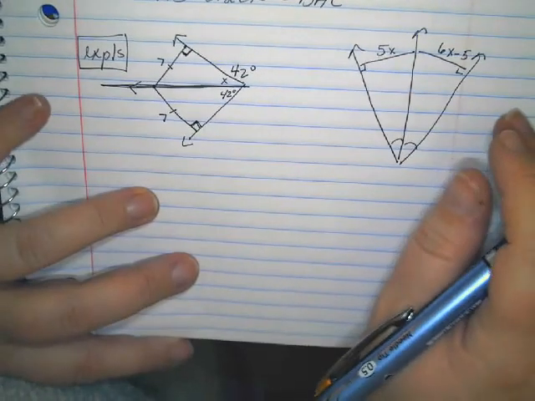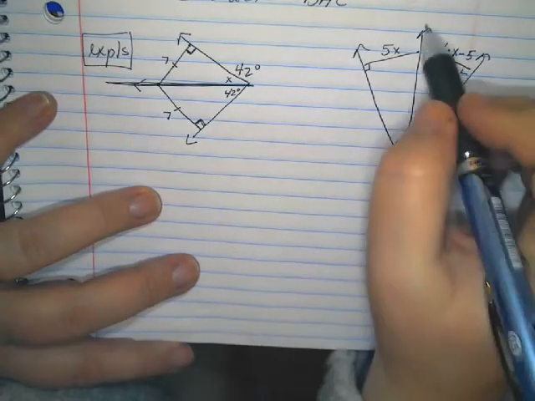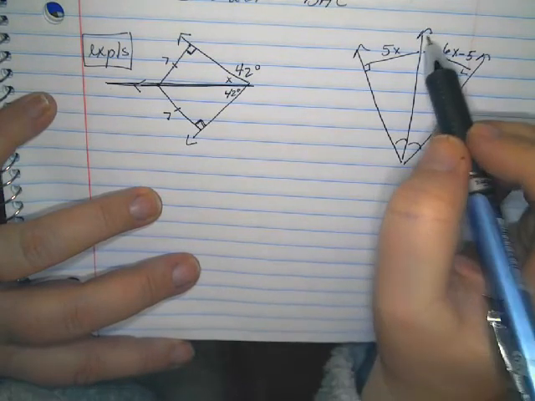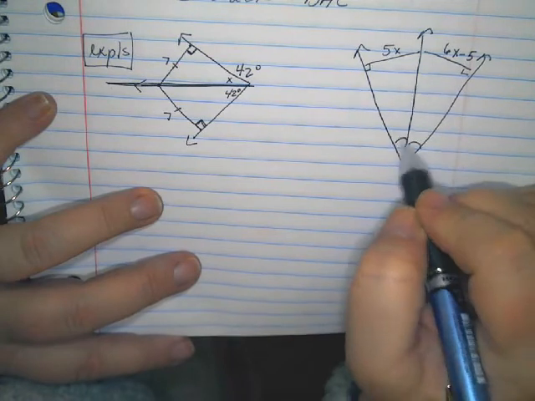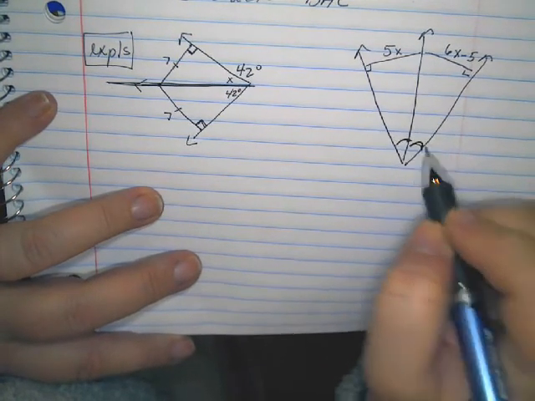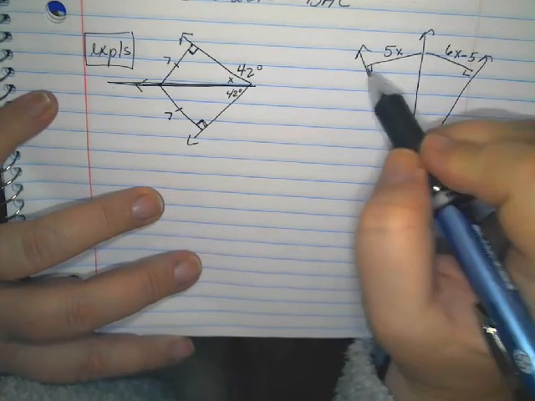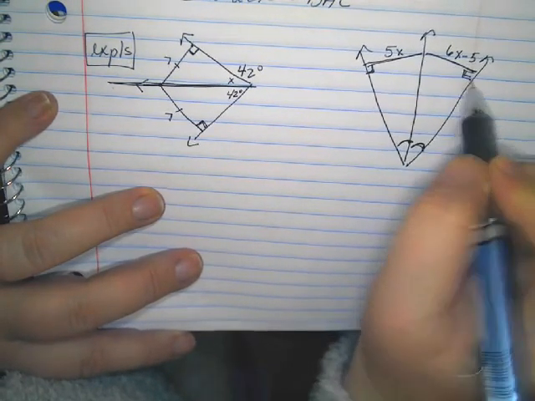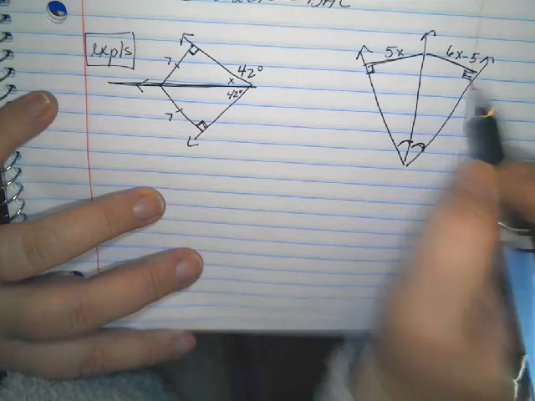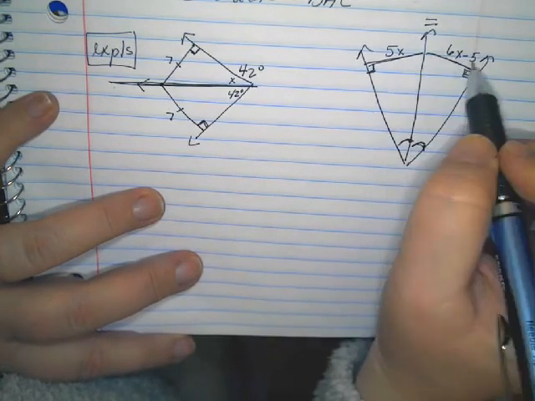In contrast to that, I can see here I already have, excuse me, an angle bisector. I know this because I see these two marked the same. Because these two are the same, and because this little guy is perpendicular to these outside rays, then I know that these two pieces are equal.